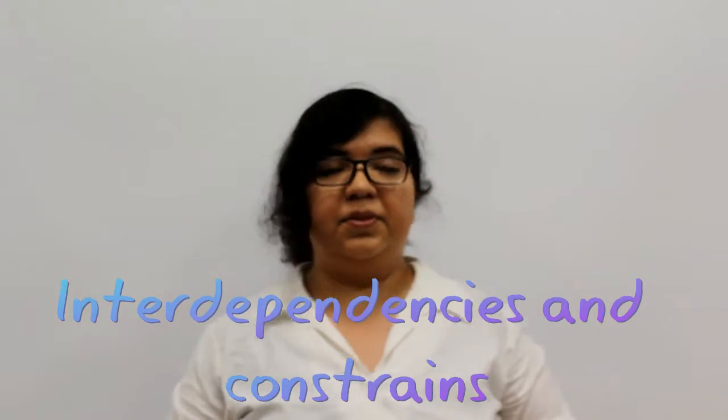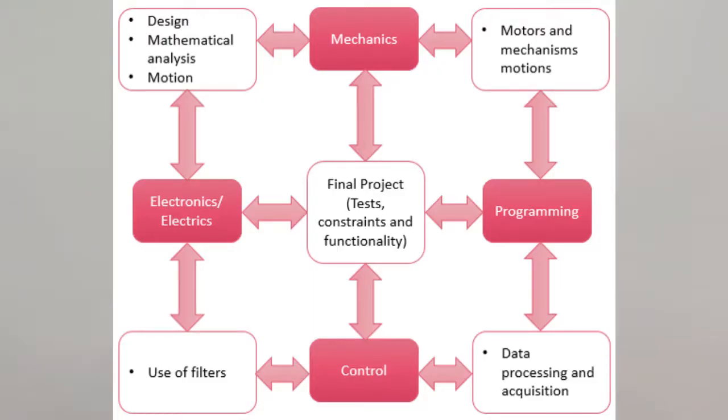For example, in the mechanical and electronics areas, there will be the development of the motion, the design of the whole machine, and the maths implied in this process. In electrical and control areas, there will be the development of the filters in order to avoid possible noises during the process the machine performs.